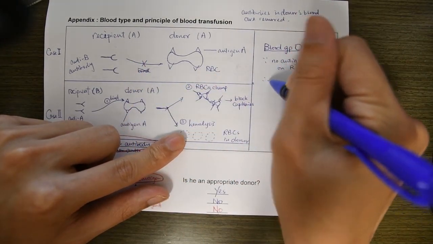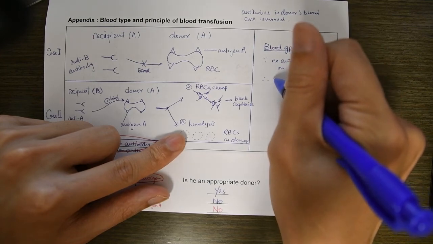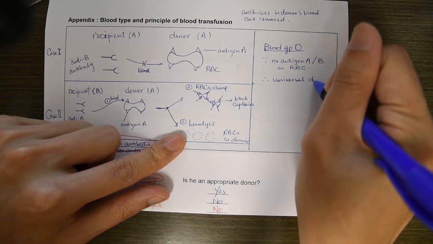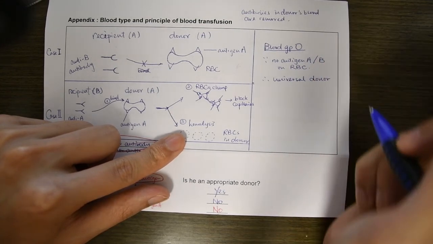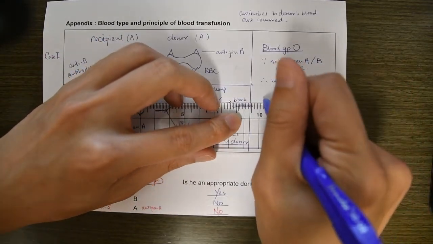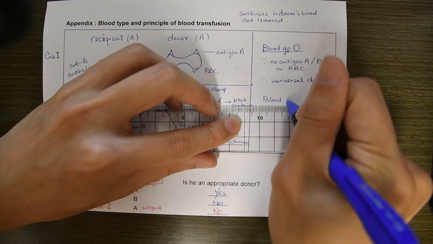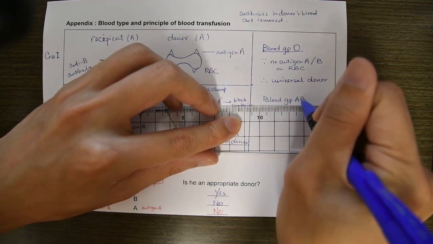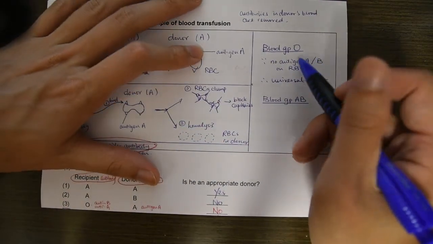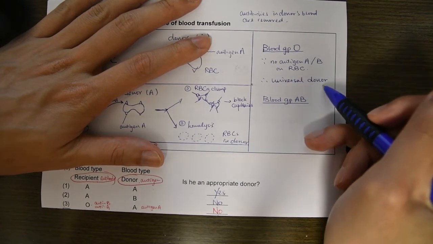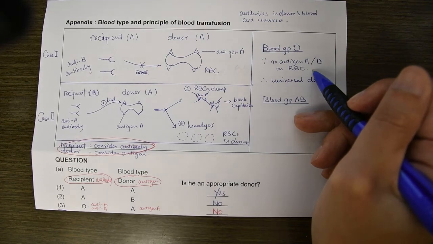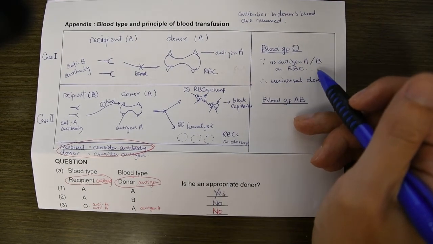In this way, we say people with blood group O are universal donors. Sorry, one more thing to add is that although blood group O is a universal donor, since it contains both antibody A and B, it's not a universal recipient.